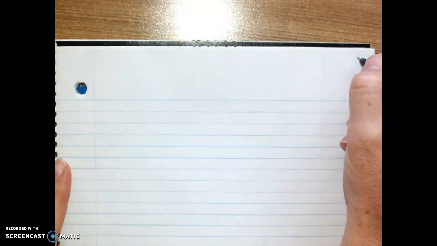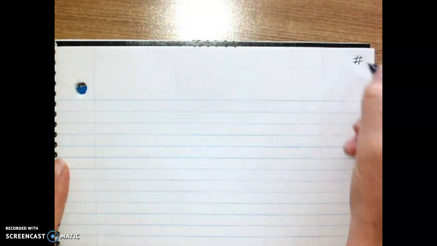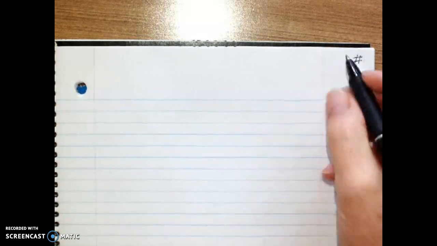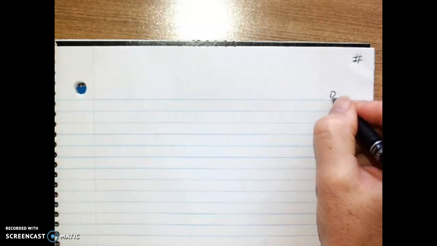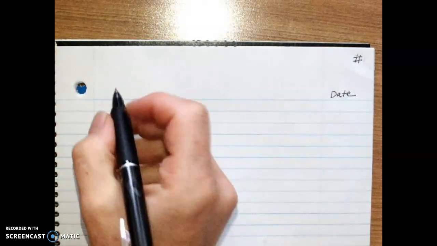You should already have this page numbered, but it'll be different for each of you. So I'm just going to put this symbol that stands for number in the corner. Also, please put today's date. We're going to title our notes Area and Perimeter Notes.